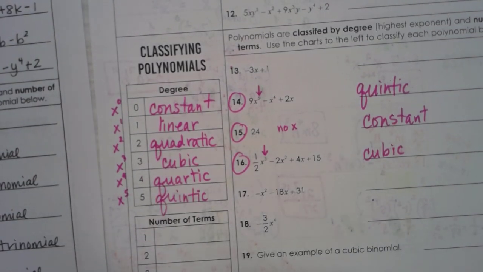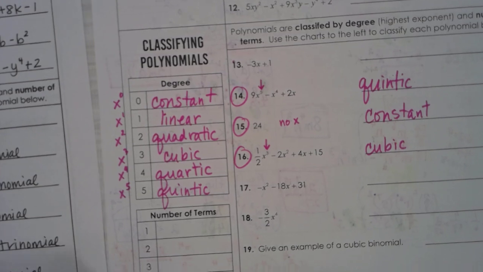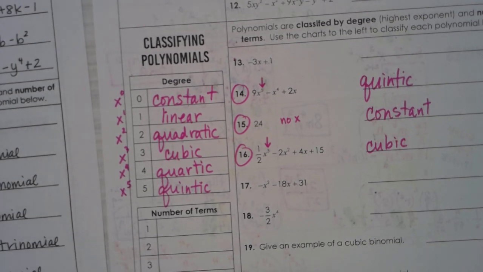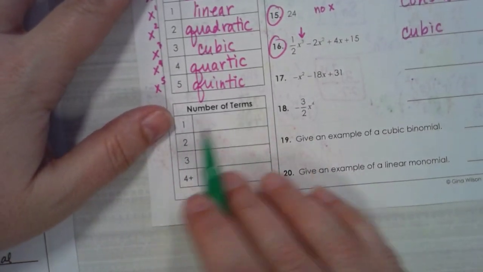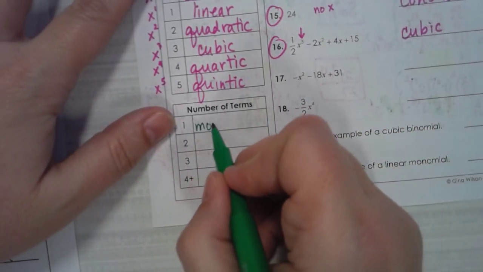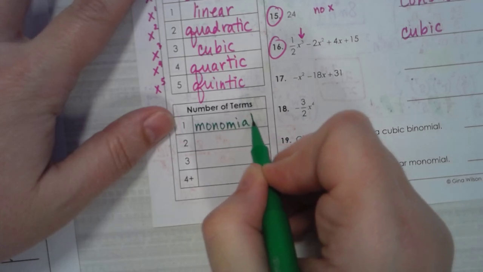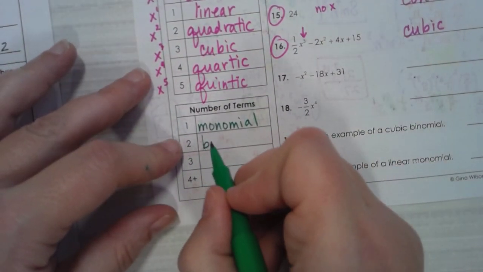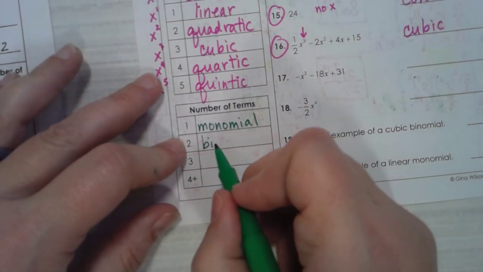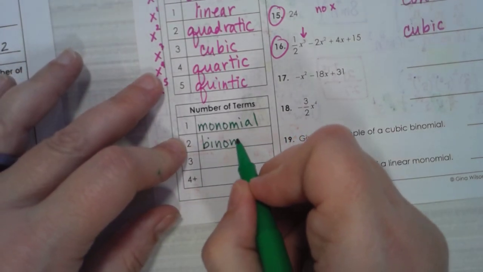Okay with that? All right, and then the last bit is we can also give it a name according to the number of terms that it has. So if it has one term all by itself, remember separated by plus or minus, we call this monomial. If it has two terms, the prefix for two is bi, like bicycle. So this is a binomial.